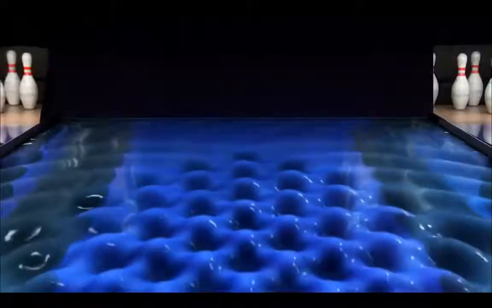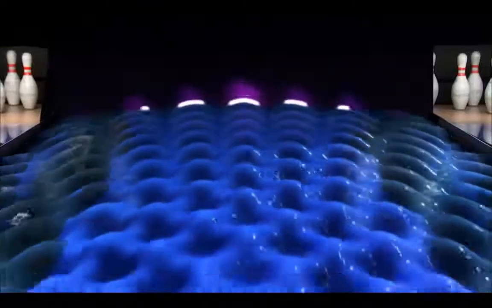Their peaks and valleys would combine, getting bigger in some places, smaller in others, and sometimes they'd cancel each other out. With the height of the water corresponding to brightness on the screen, the peaks and valleys would create a series of stripes and what's known as an interference pattern.